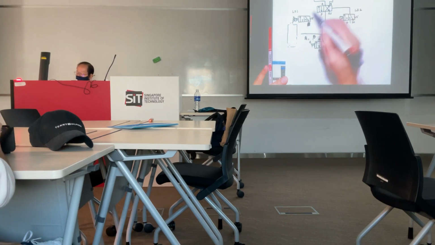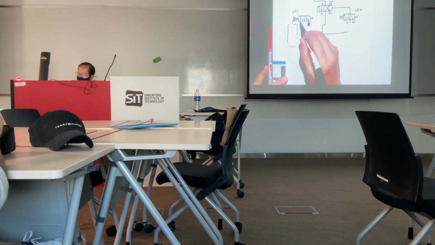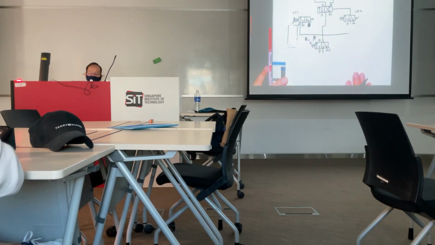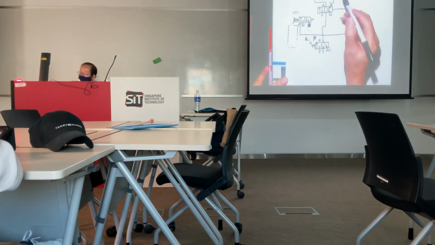So how do you show on the symbol that it's already activated? Activated means what? The P is here, and the tank is there. See that? Pressure is there, the tank is there, activated already.